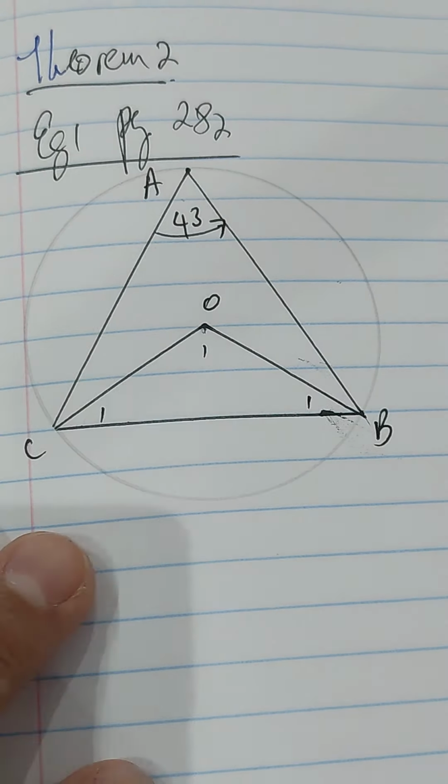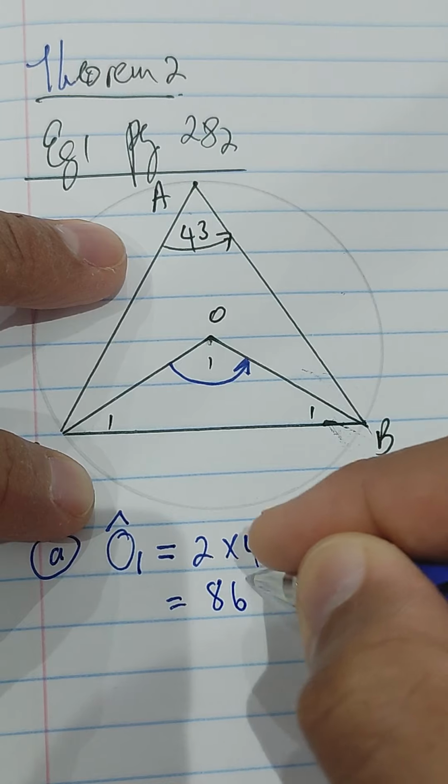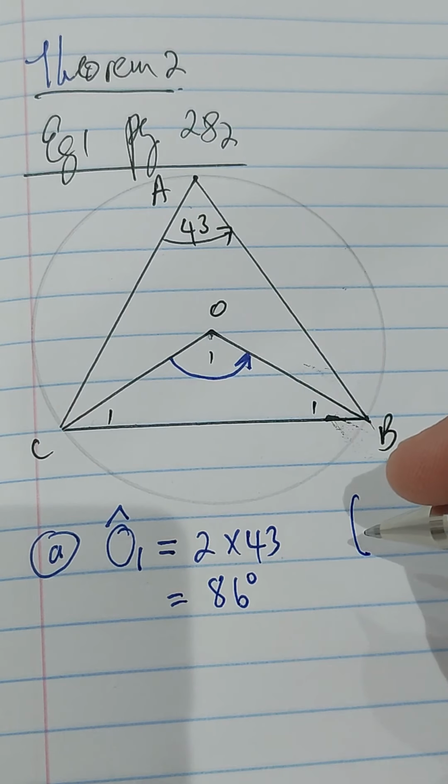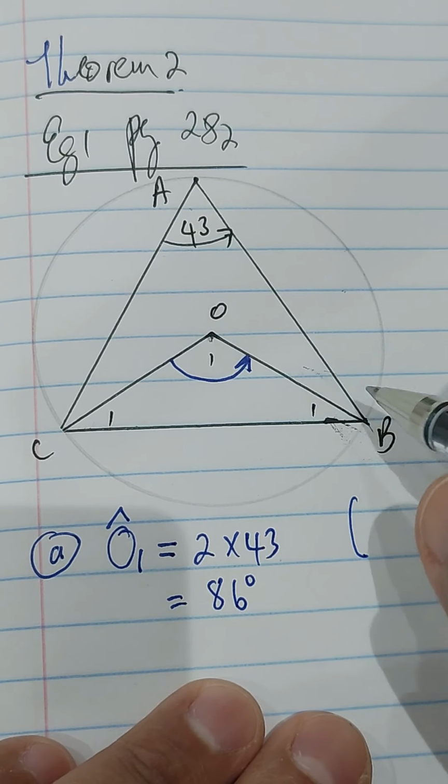So the first question is to calculate the size of O1, which is this angle here. Again, angle at center is twice angle at circumference, which means O1 is going to be double 43. So I say angle O1 is equal to 2 times 43, which gives you 86 degrees. And as we said, for every statement you must have a reason.